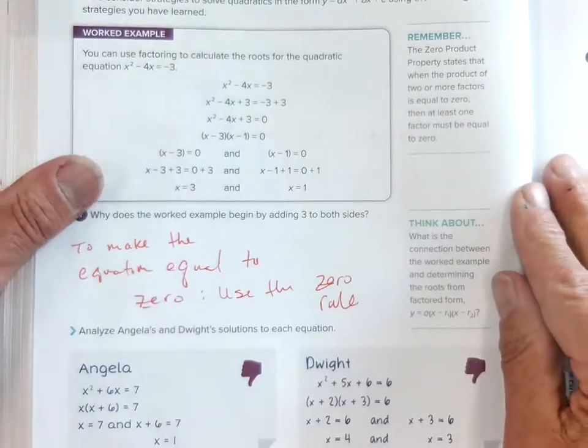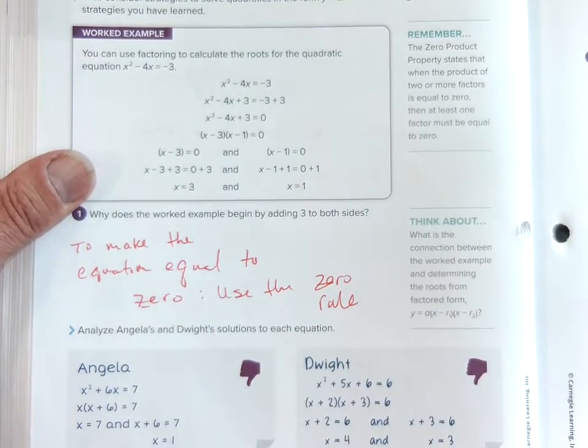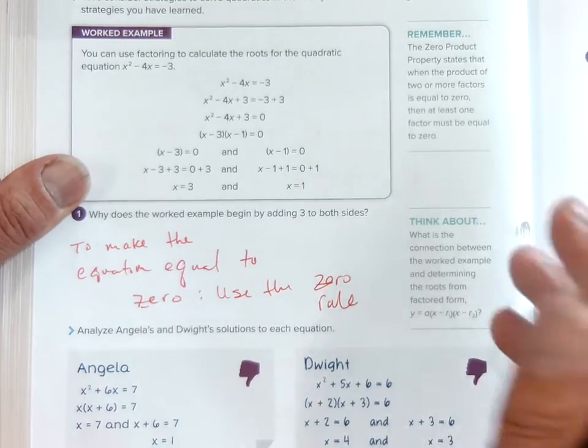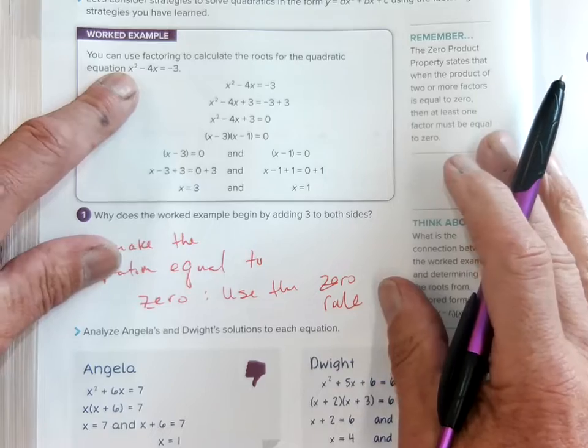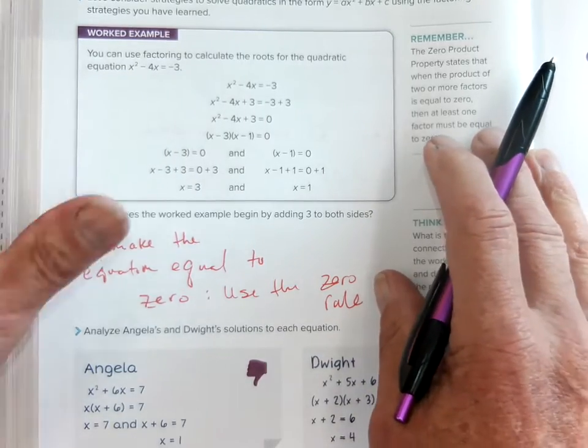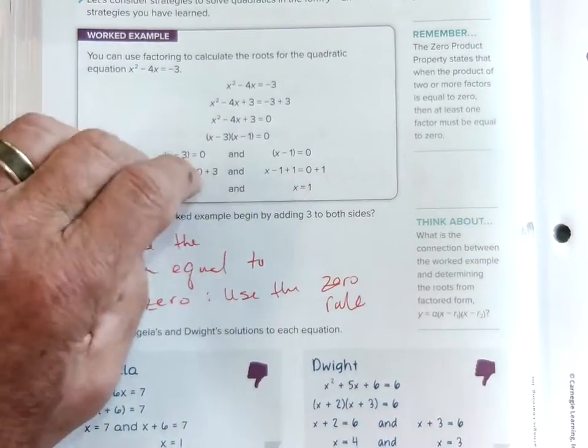Okay, everybody, let's go back through what we have. So here's what we did today. First of all, we talked about factoring quadratics to solve them, which we did last year a little bit. But we got to first start with this thing called the zero product.